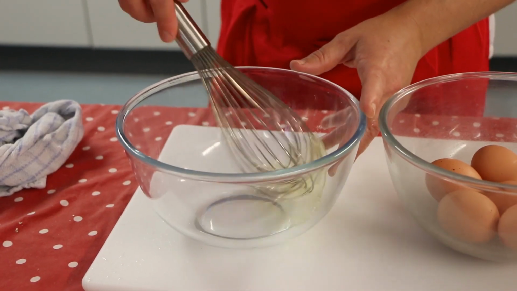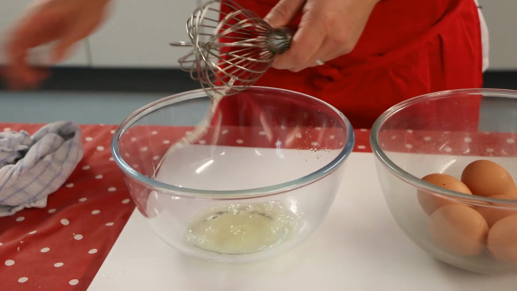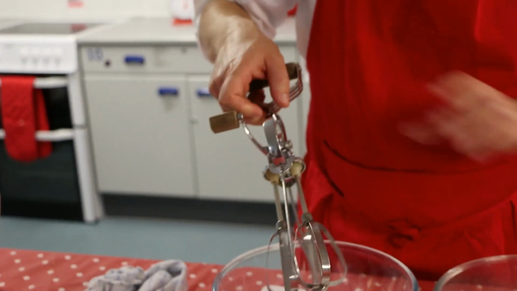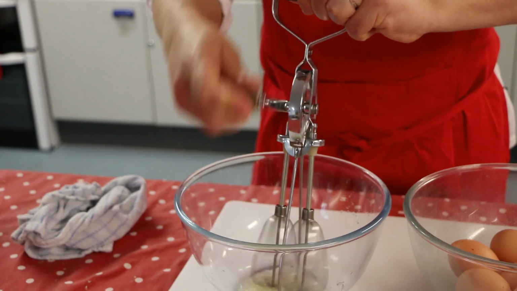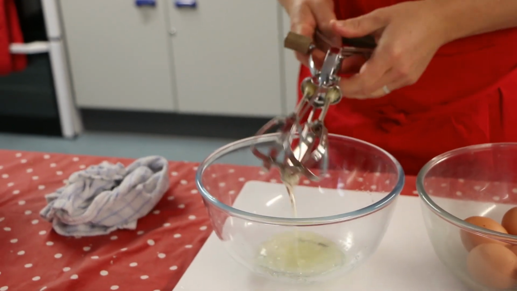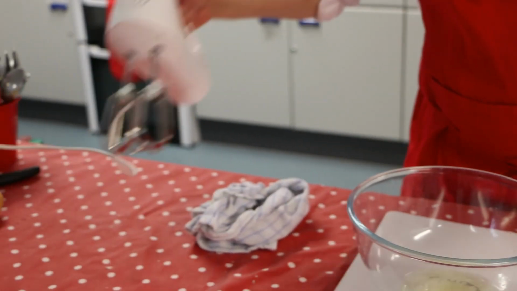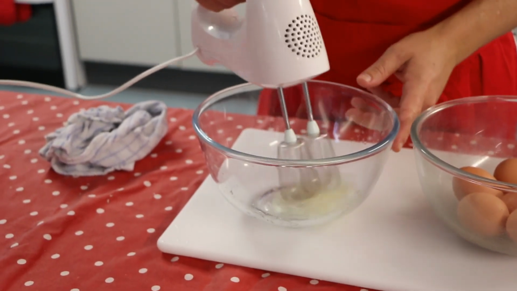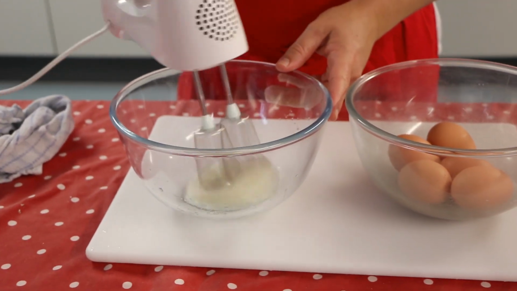So mechanical aeration can be demonstrated by a mechanical process such as whisking or beating to create a foam. Now you can use a hand whisk, a hand powered whisk, or you could use an electric whisk. The foam itself is unstable, but it can be made stable by chilling it or by cooking it in such ways as creating a souffle or a roulade.